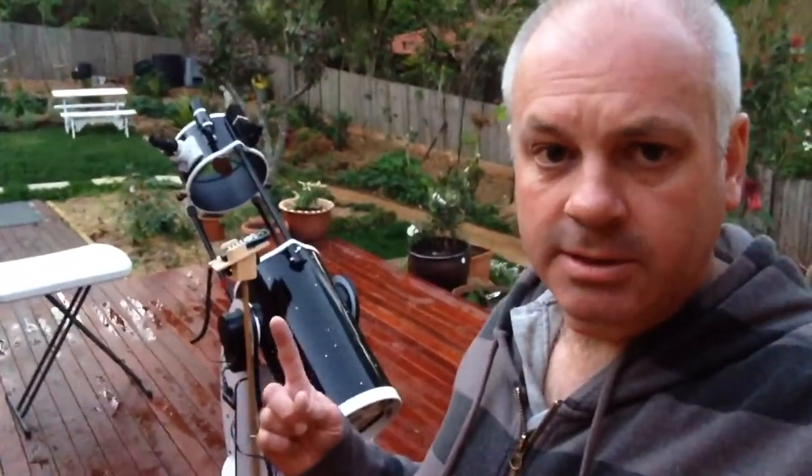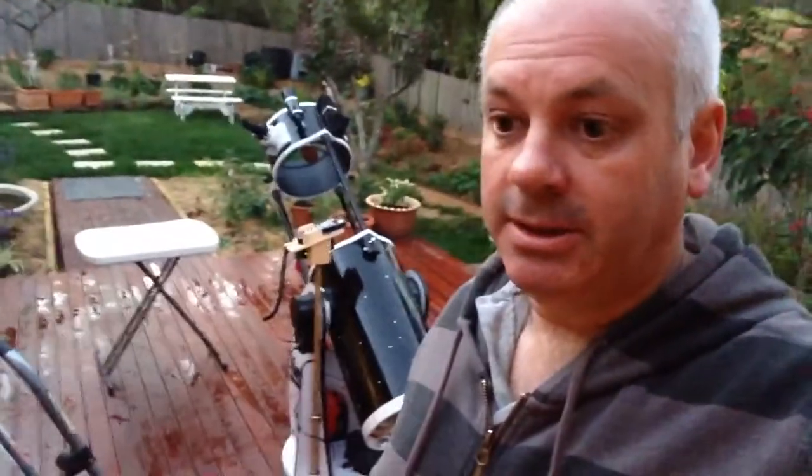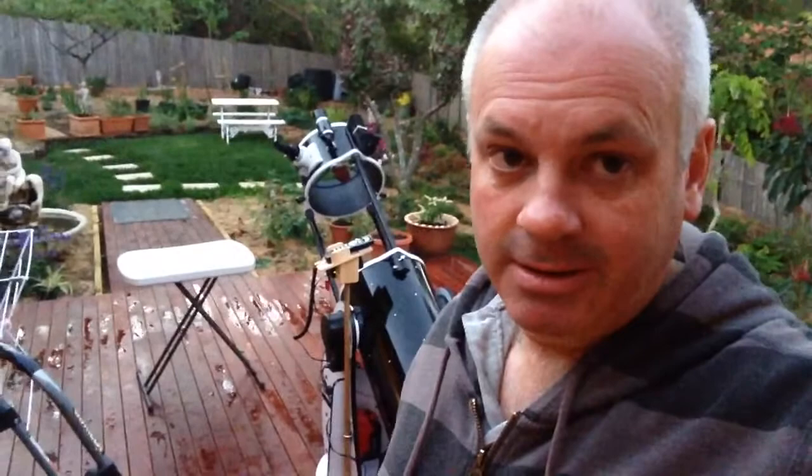But regardless, these observations are valuable. Even if I report that I didn't see an occultation, that's still valuable, because that provides data about where the shadow path actually went. So it's all good. Well, I've set up my telescope now. There it is. I've got a little table there. I'm going to put my equipment on there. I'll put my laptop and my timing equipment and recording equipment.